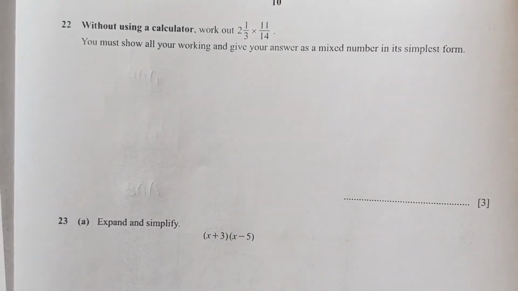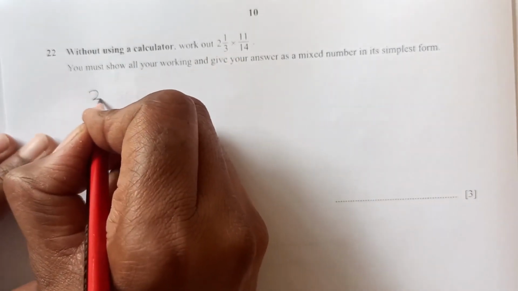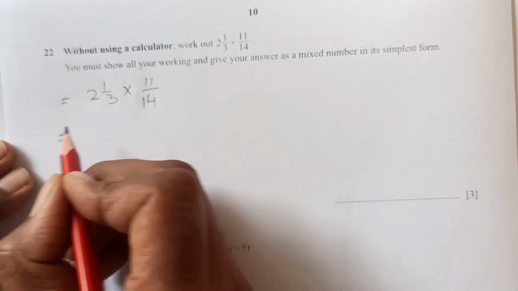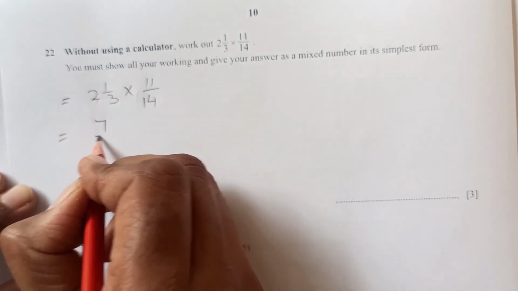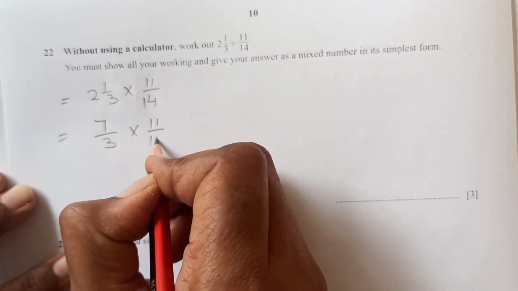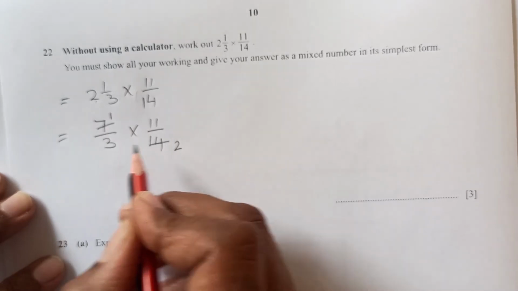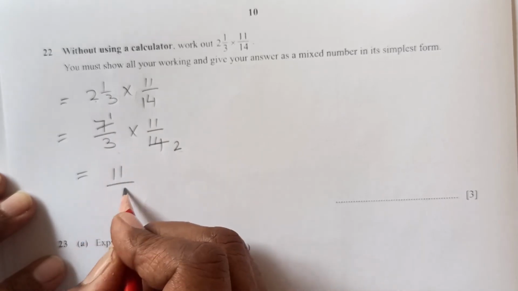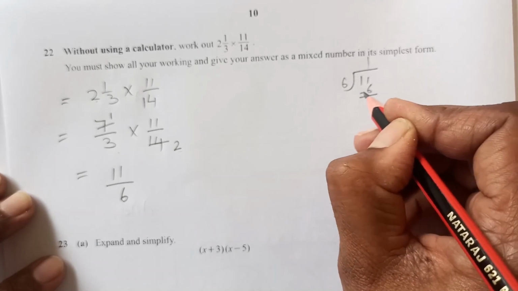Question number 22. Without using a calculator, work out 1 over 3 times 11 over 14. Now this one, you need to break it up. 2 times 3 is 6 plus 1, 7 over 3 times 11 over 14. Now we can simplify 7, dividing both of them by 7. So this is 11 times 1 is 11, 3 times 2 is 6. So 11 divided by 6, 6 times 1 is 6, so the remainder is 5.